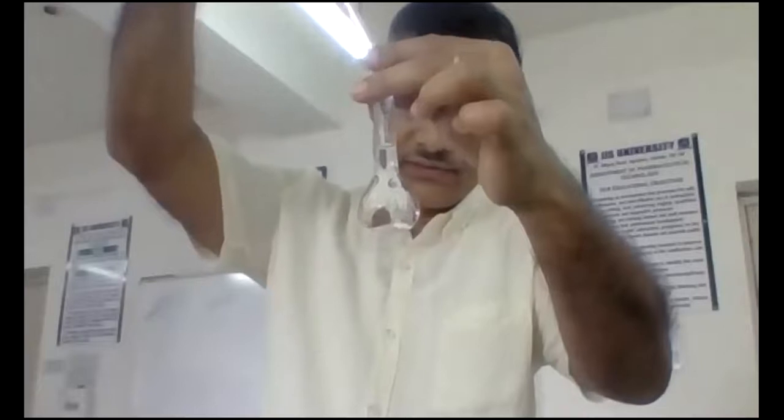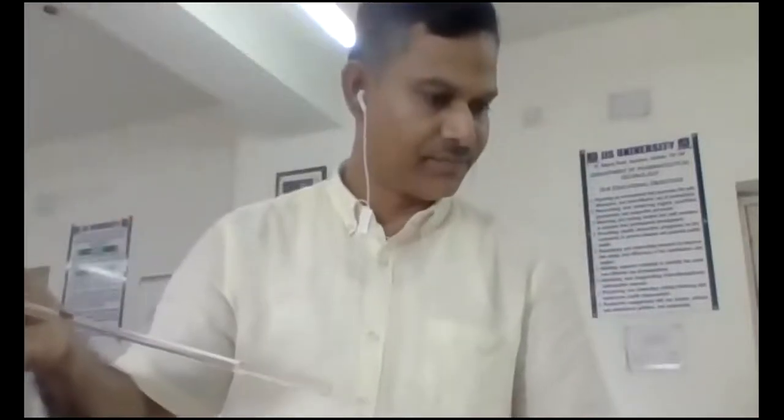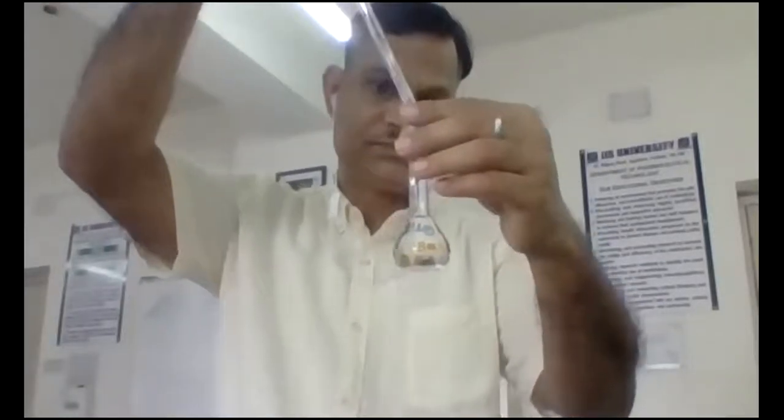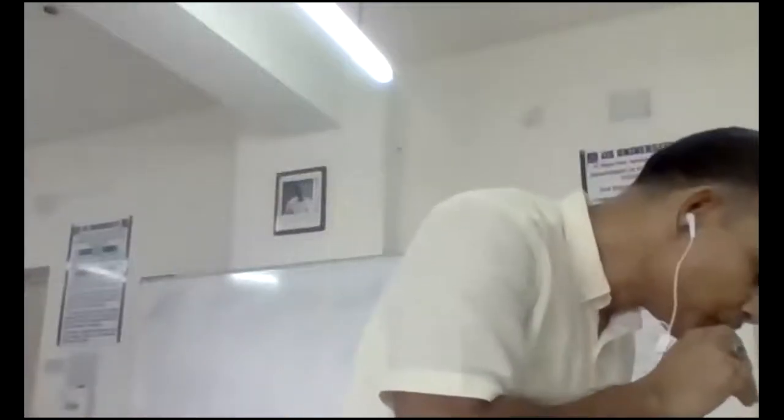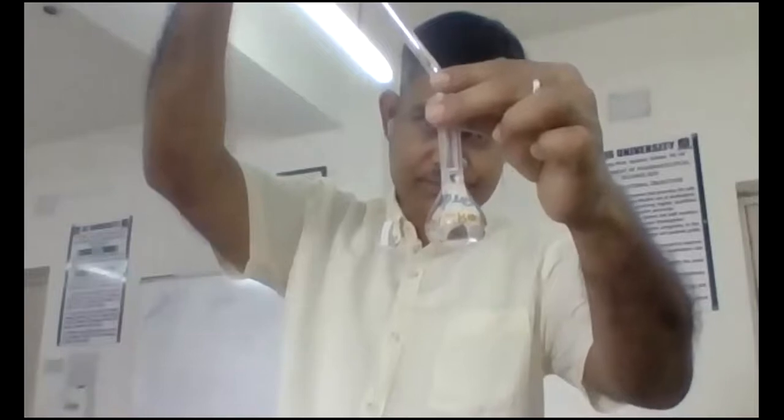Then I will be taking the reading in the spectrophotometer. First, I have to make up the volume. In this way, make up the volume.